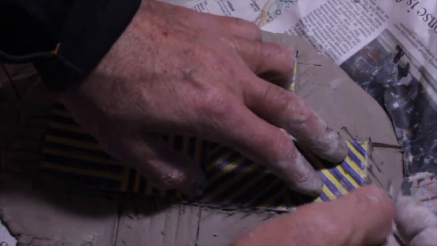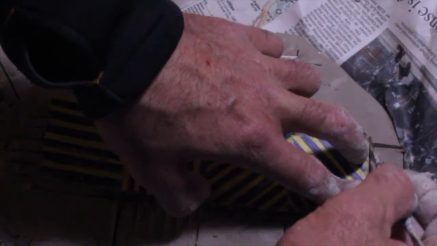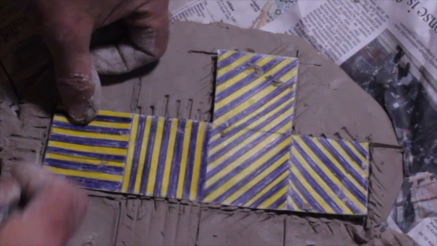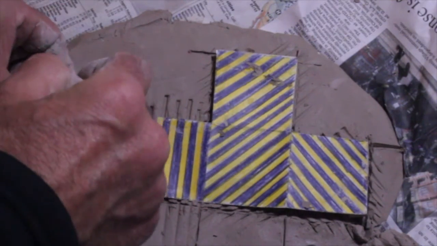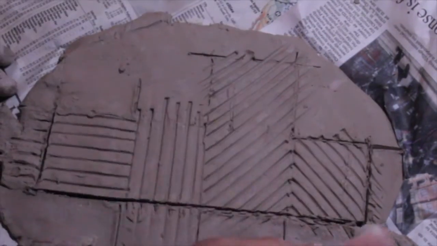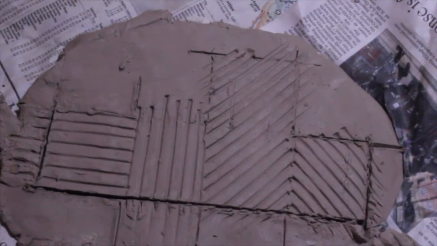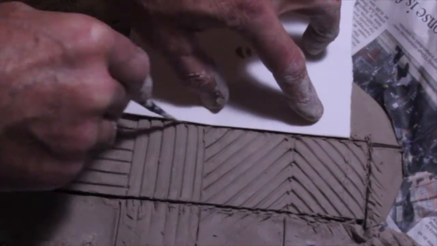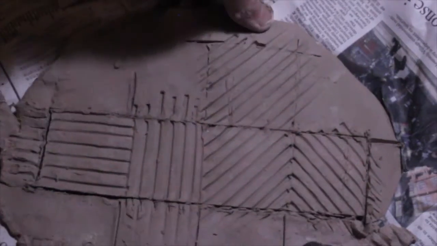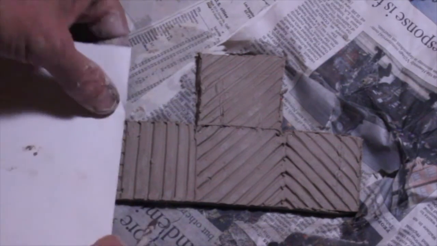Putting my template back on here, I see that this needs to be totally straight. So I use my template to make sure I got a nice straight line there. And over here, because it mushed out slightly when I did this. This is what I'm left with. Now I'm going to cut my edge here. I'm going to cut it through.